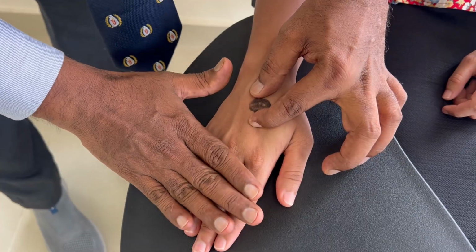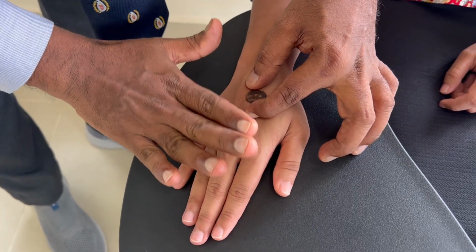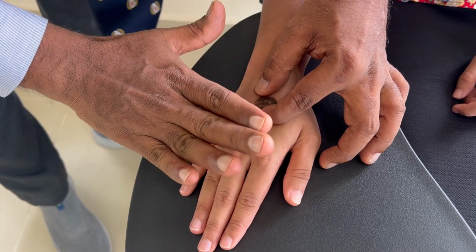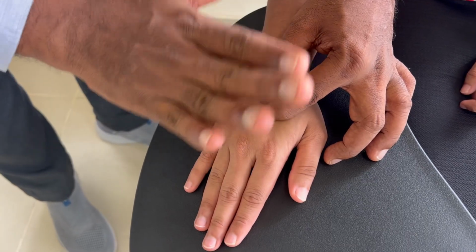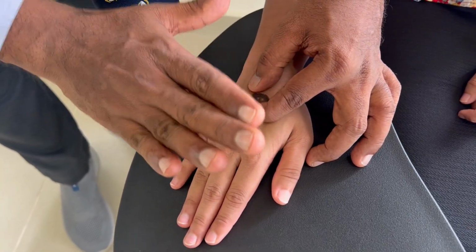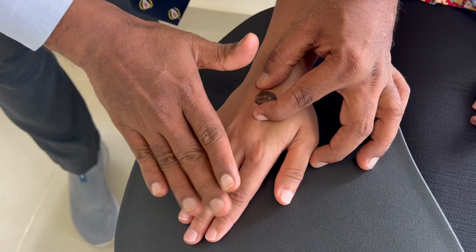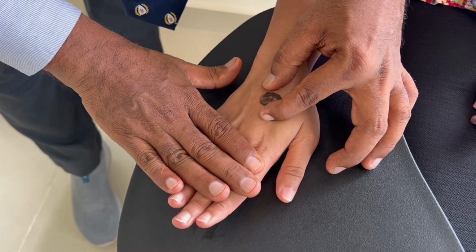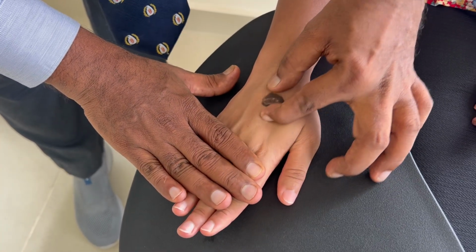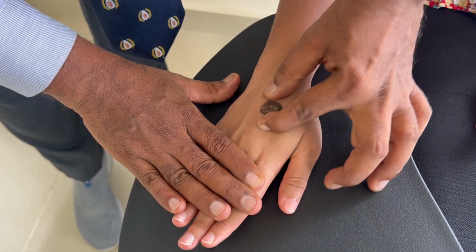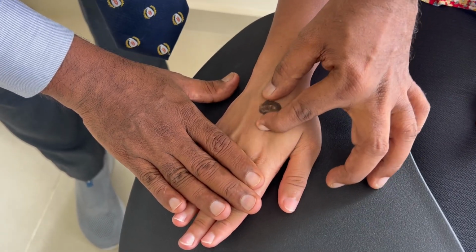Then you ask the patient to tense the underlying muscles. For that you should know what the underlying muscles are, and then you can ask the patient to do the relevant movement. Can you extend the fingers against my resistance? Then you check the same vertical direction, like you checked in the relaxed position.